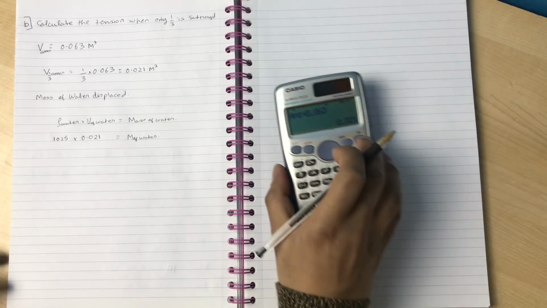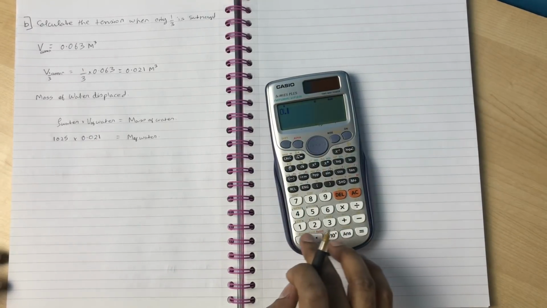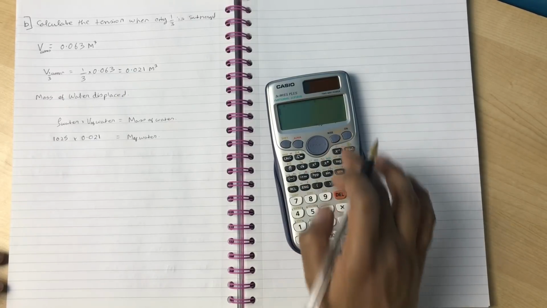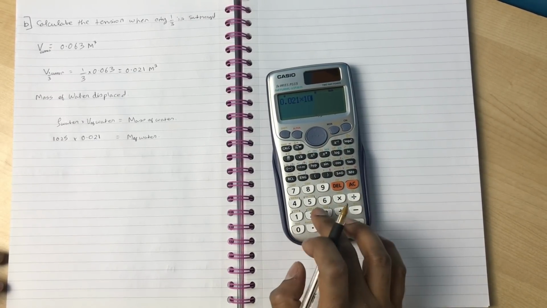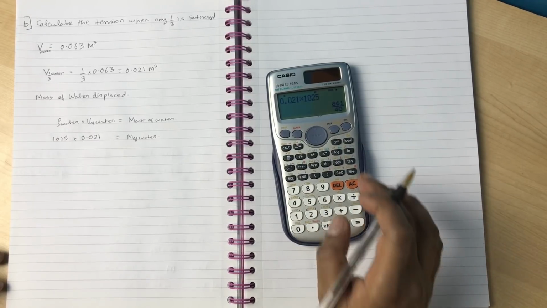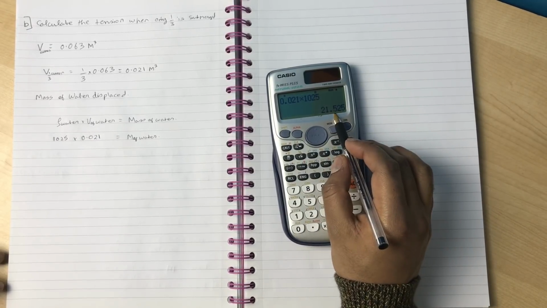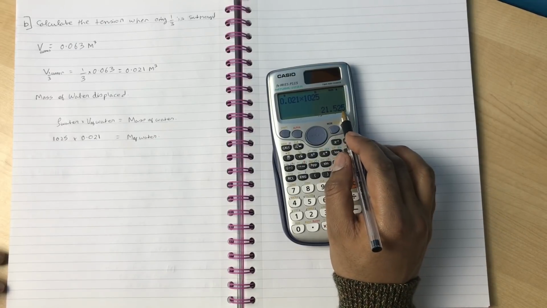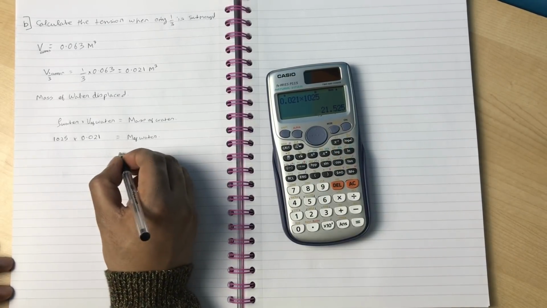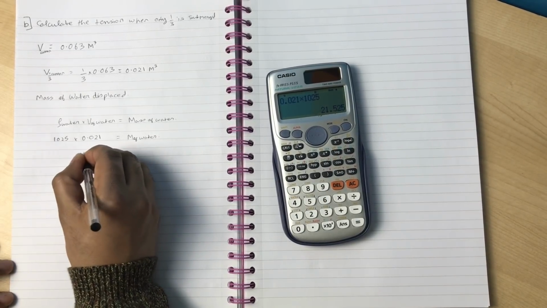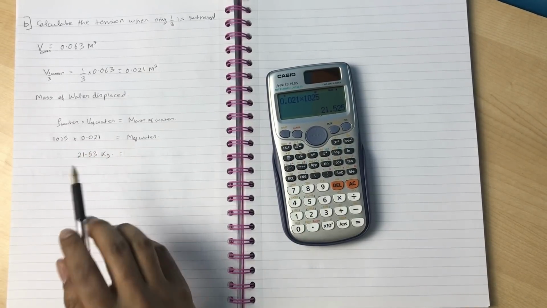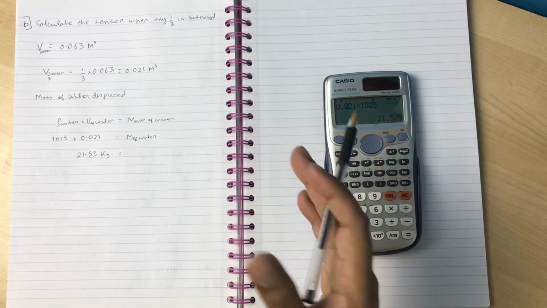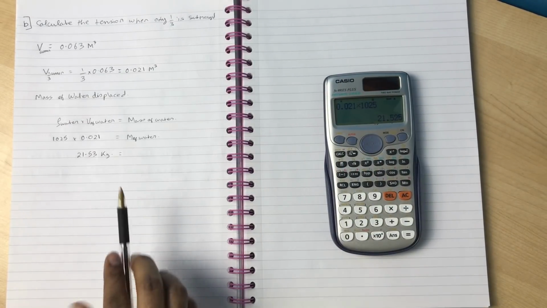Again I get my calculator out. 0.021 times 1025 will be equal to 21.53 kilograms.